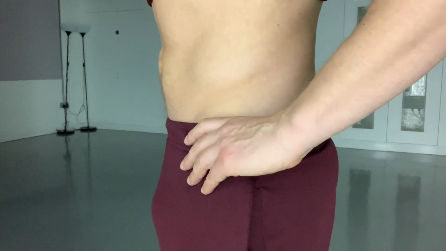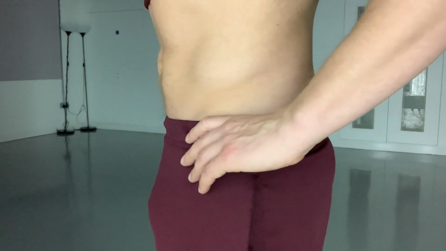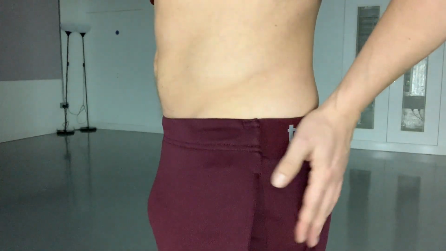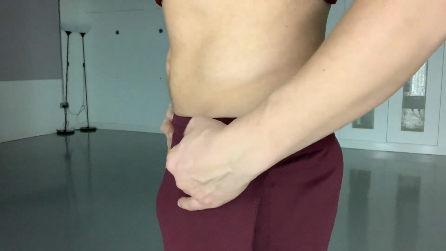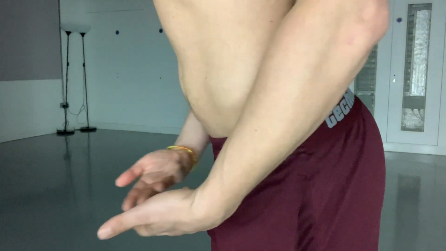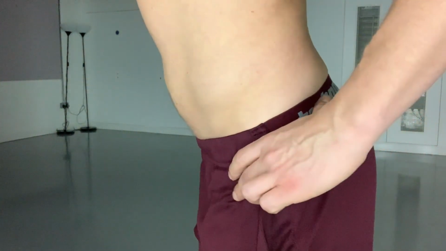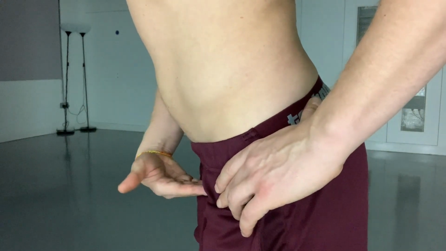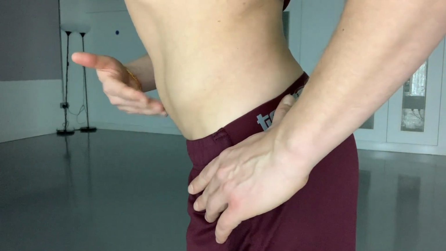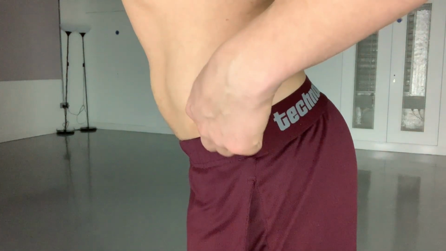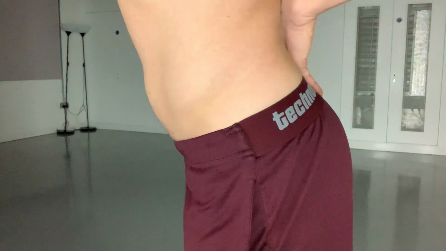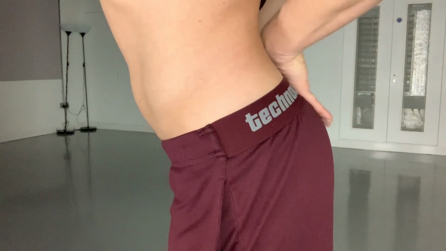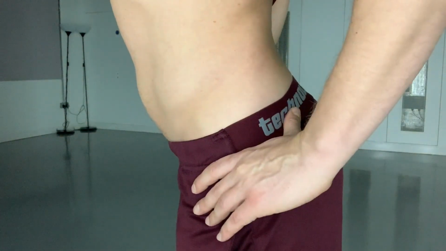There are two actions we need to establish first. Anterior pelvic tilt. Imagine your pelvis is like a bowl with water and you want to pour the water out in front. So what happens with your pelvis is it's tilting forward and your pubic bone goes back, your ASIS points go forward, and you can feel here, you can see the extension in your lumbar spine.